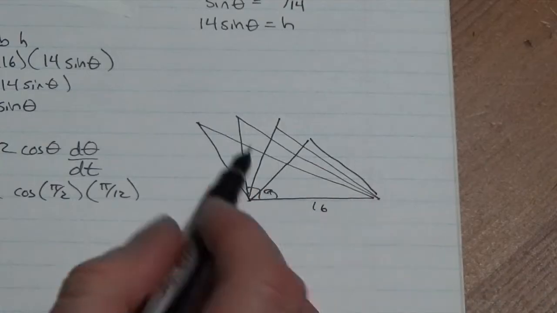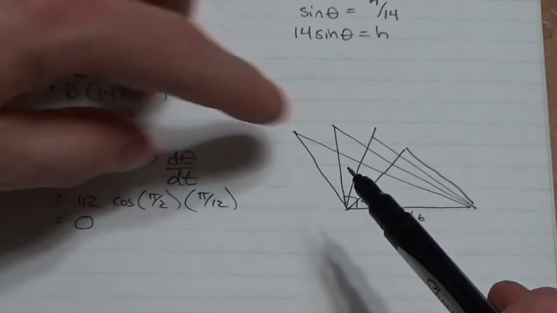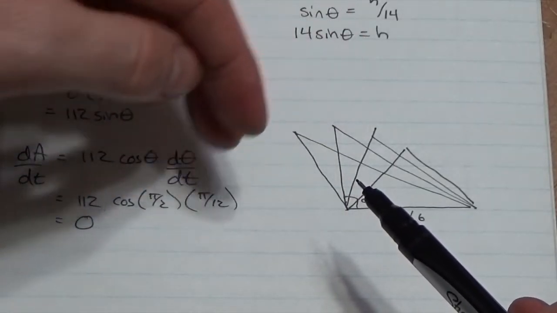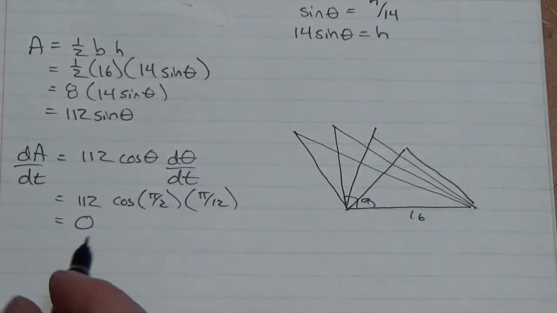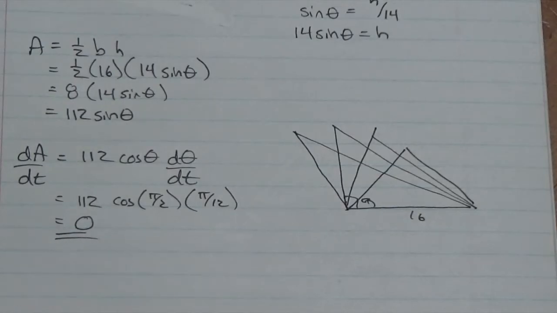In other words, this is an interval where the derivative would be positive. Once we're past 90 degrees or pi over 2 radians, now we're into an interval where the area is getting smaller. And so, yeah, at that exact moment that angle is pi over 2, I expect the rate of change of area to actually become 0. It does make perfect sense.